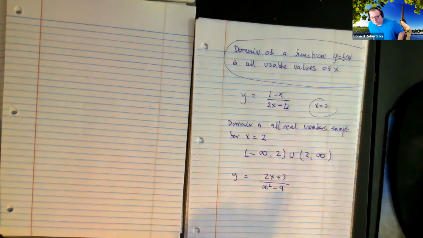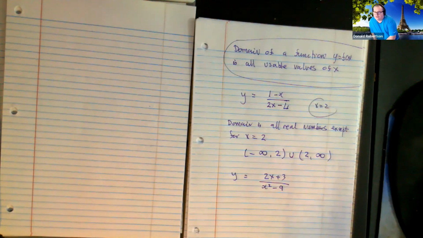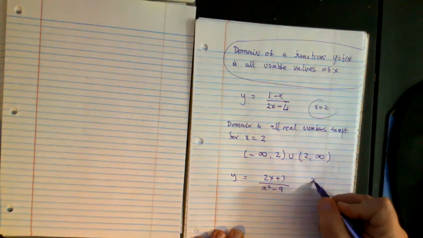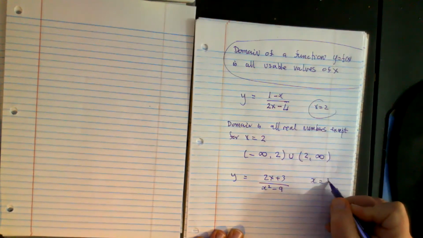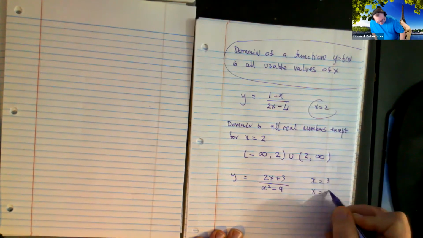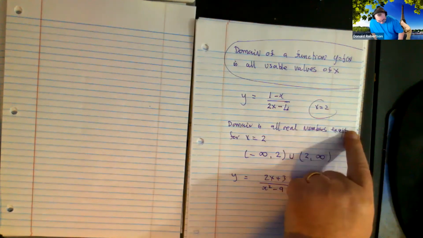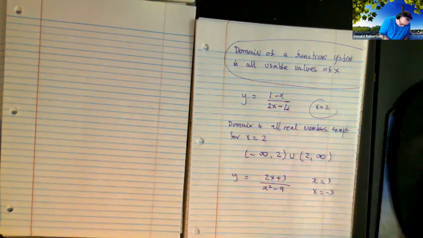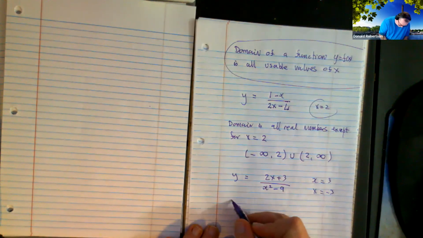Where does this function have problems? What are the 2 places it's discontinuous? See, we're bringing in continuity now. Because there are 2: 3 and negative 3. Agreed. So you could say in English, the domain is all real numbers except for 3 and negative 3, but we're not going to do it in English. We're going to do it using interval notation.